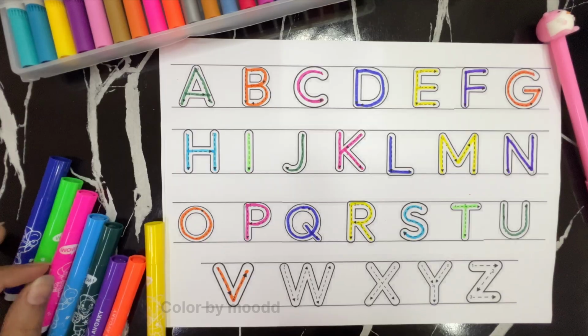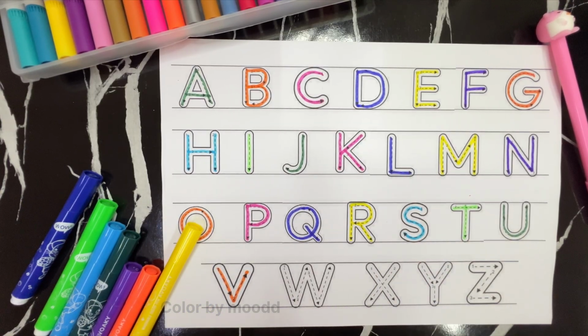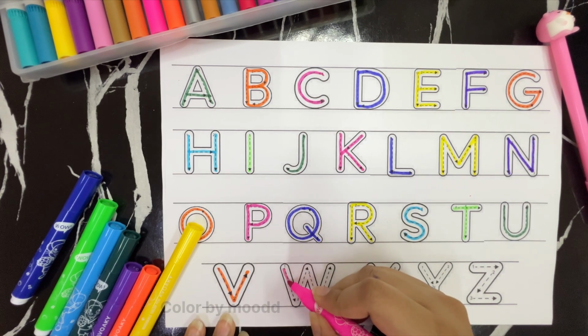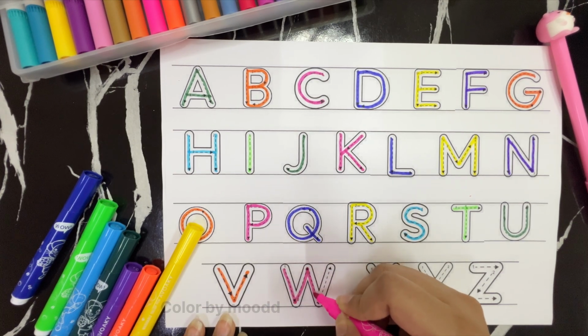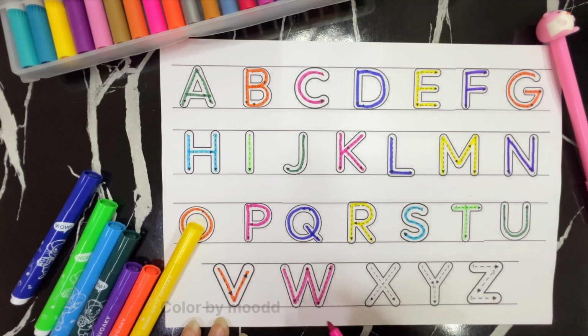Letter W we are writing with pink color. W for watch. V, W. After W which letter?